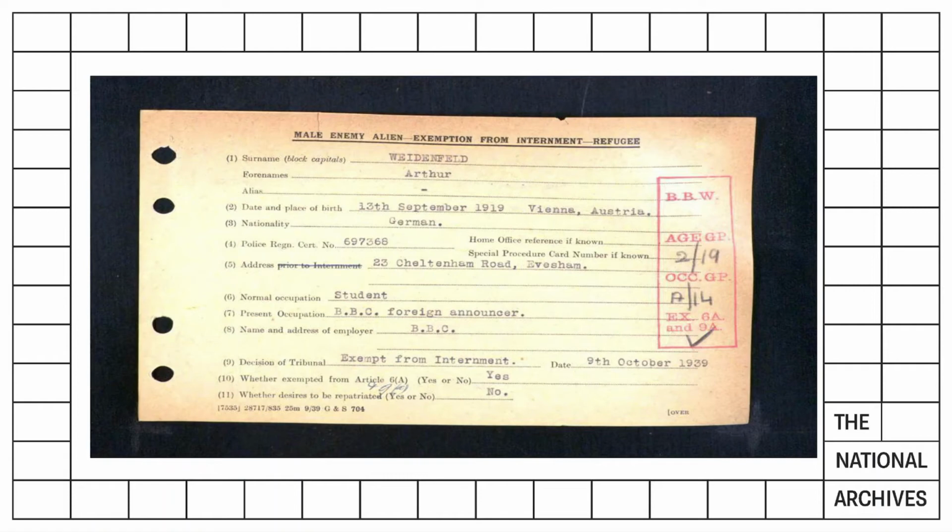But on the back of the card, if a decision was made for an exemption from internment, there's sometimes a clue. And on the back of this card, it very clearly says that Weidenfeld is employed by the BBC as an announcer, foreign programmes, and is a Jewish refugee doing very useful work. So as I say, if you wanted to check to see whether there were any registration cards for Weidenfeld, you'd need to look at the Hereford and Worcestershire Record Office.